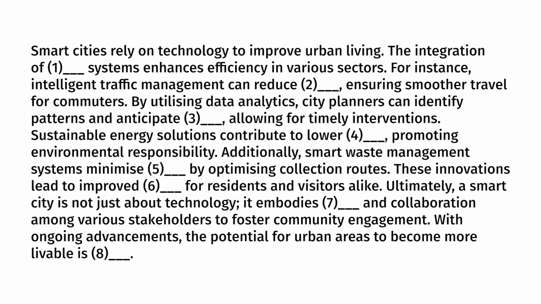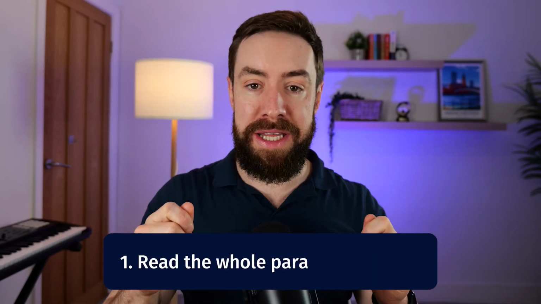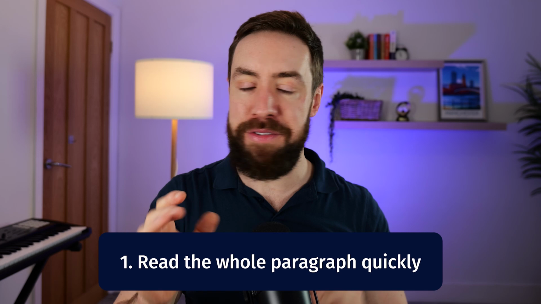So those are our 4 tips for a good complete the sentences strategy. Now let's go back and look at that paragraph again. So notice that I still haven't given you the 5 answers for each of those questions. That's because we're going to take our 4 steps and do them one by one. And can you remember what the first step is? Yeah, the first step is to quickly read the whole paragraph.